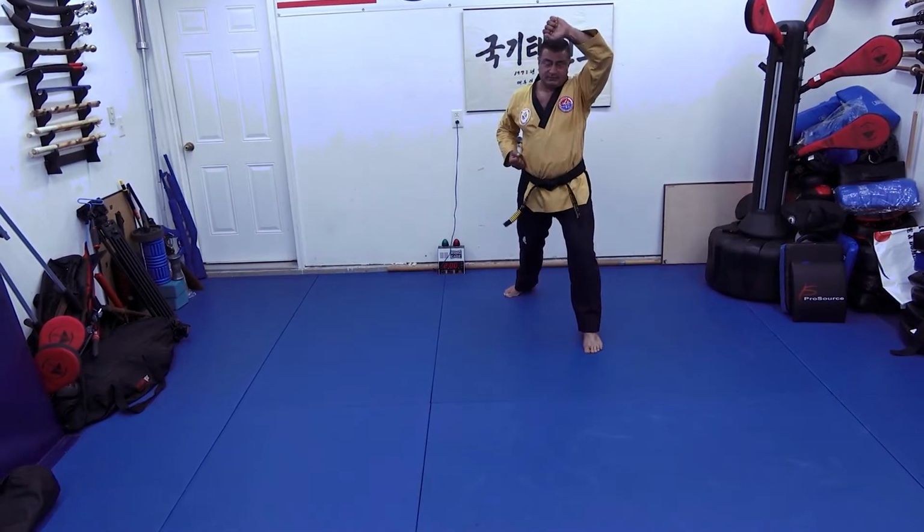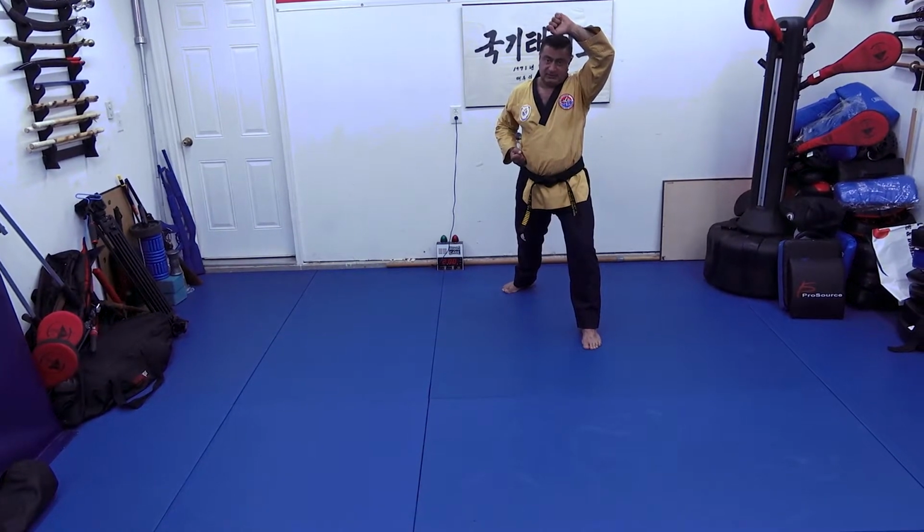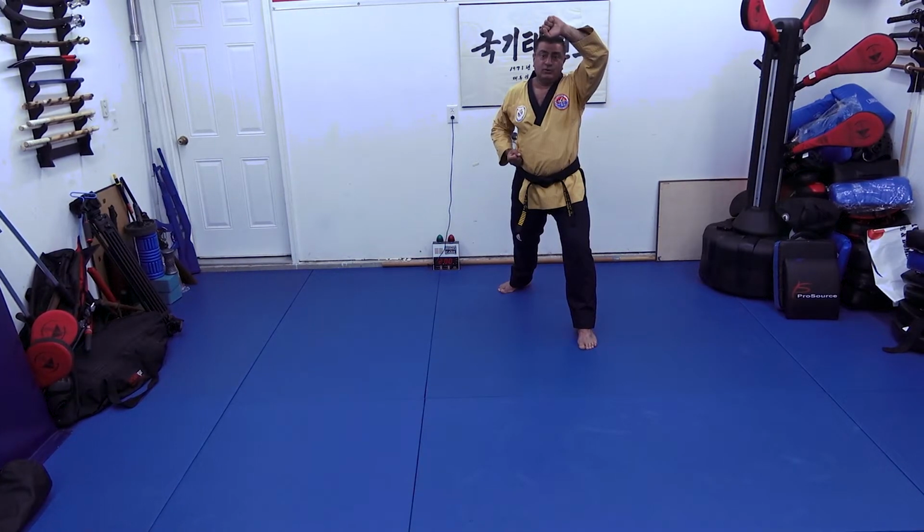And rising block. Same thing. Now we're going to do rising block, moving forward in a forward stance.